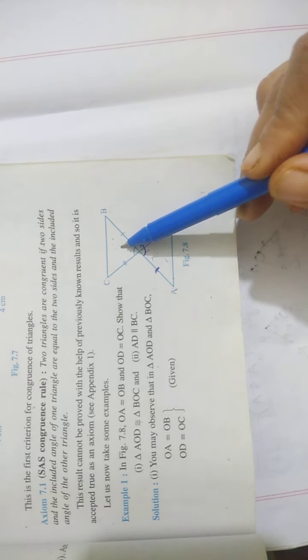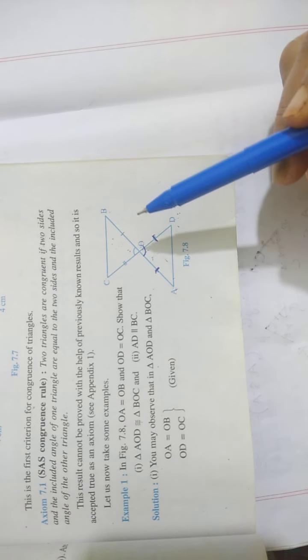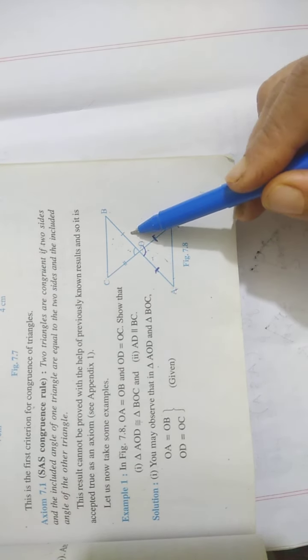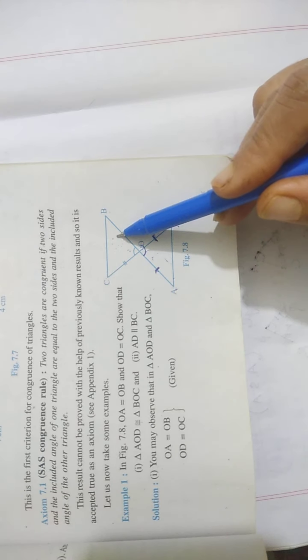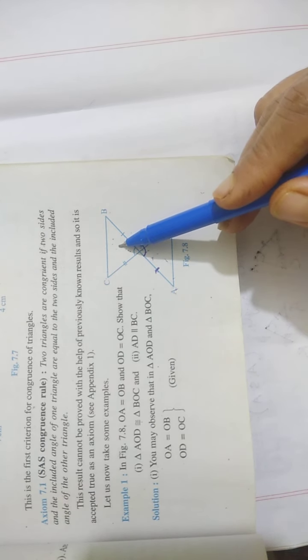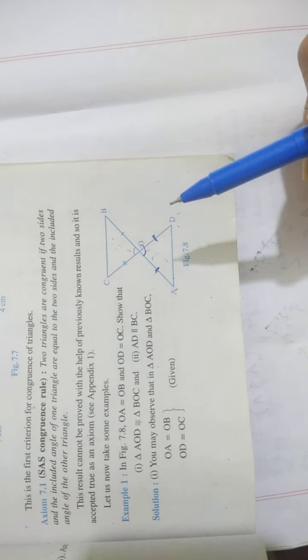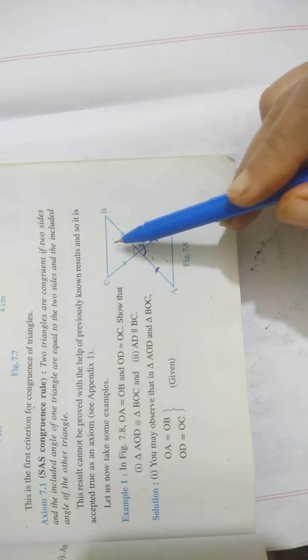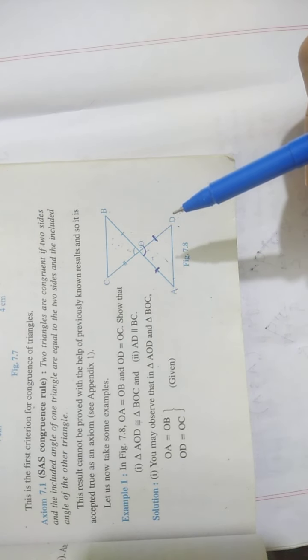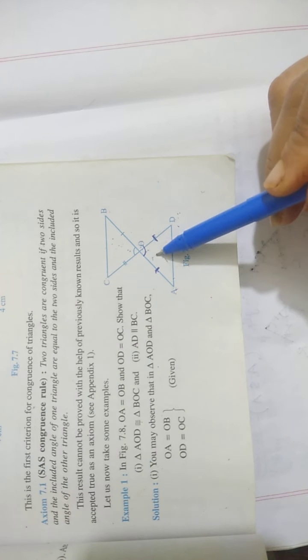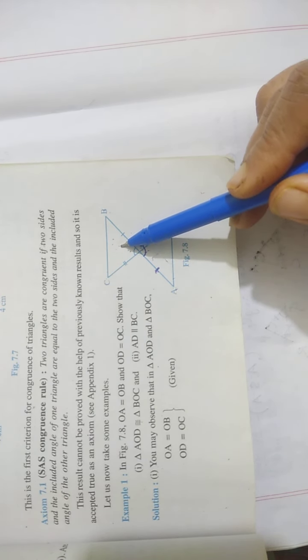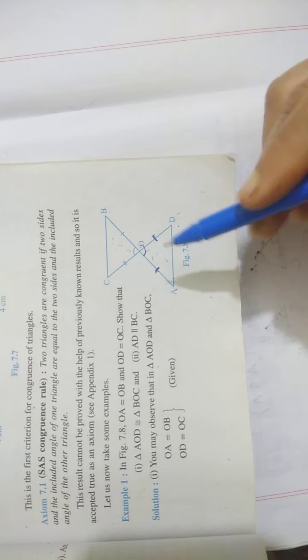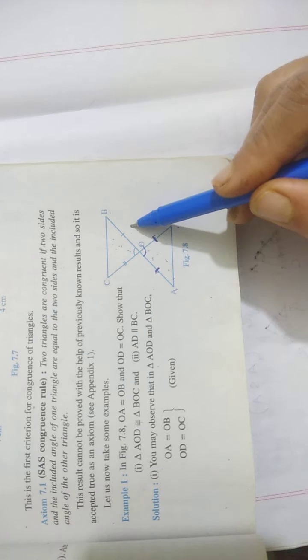Congruent means all the sides and all the angles of these two triangles are exactly the same. That's why these two triangles are congruent to each other. So you can say that all the sides and all the angles are equal.